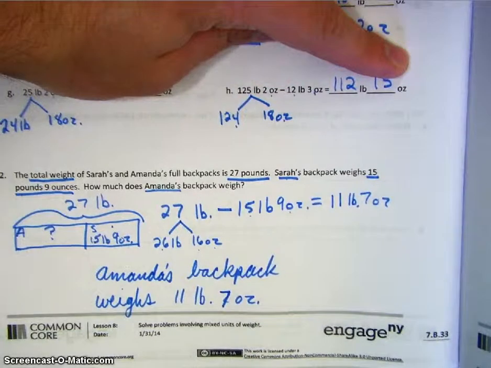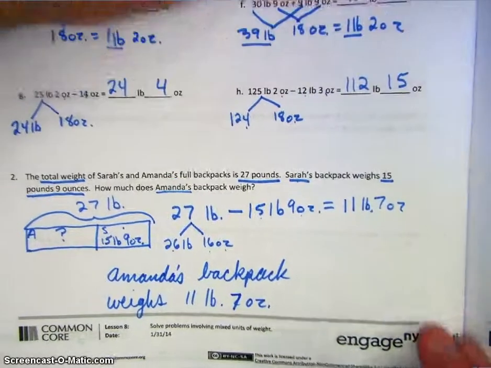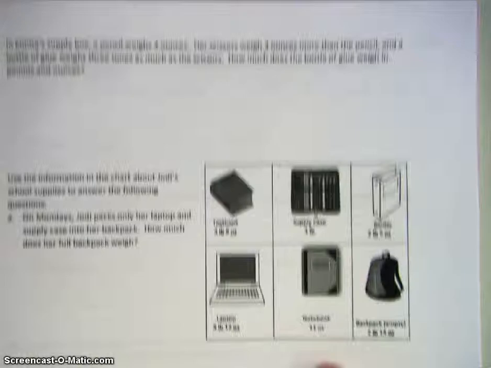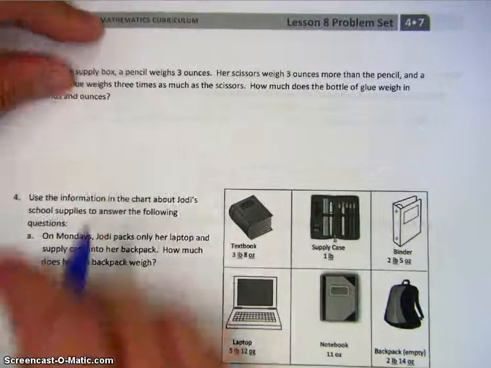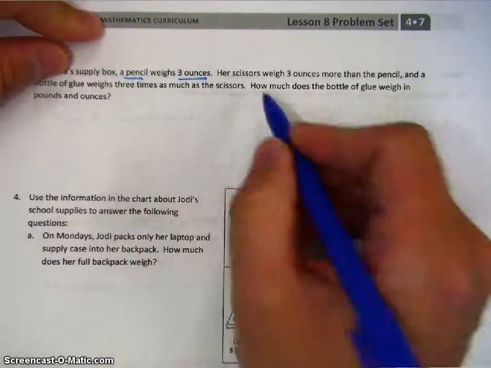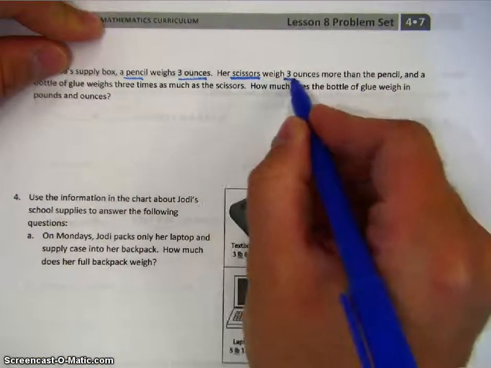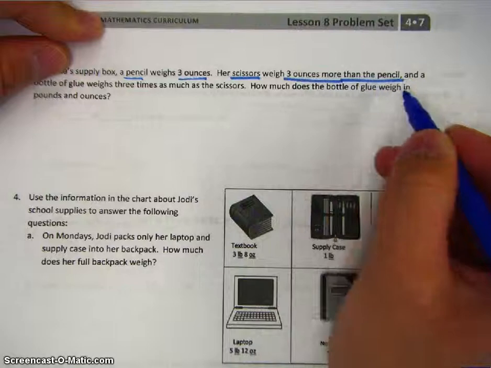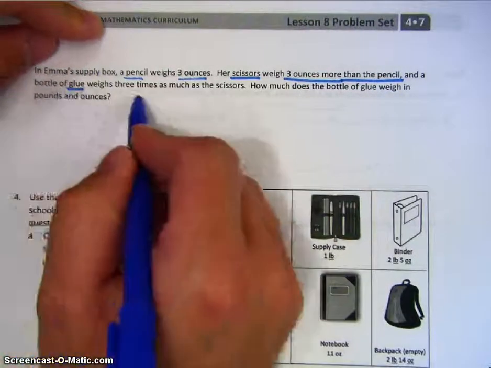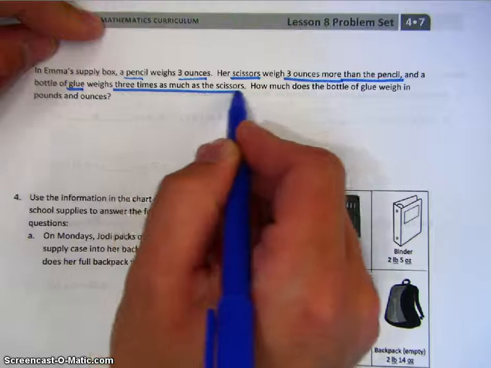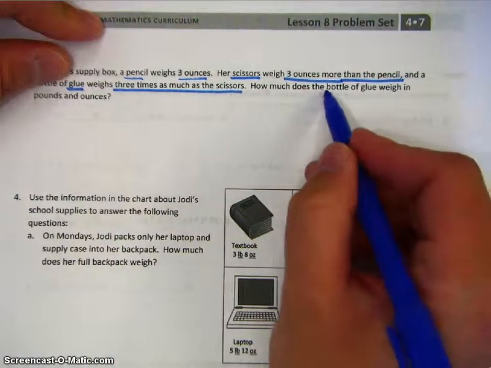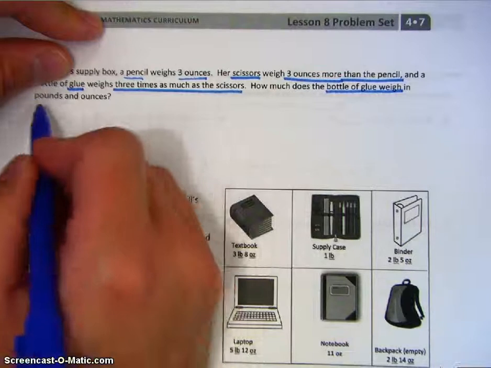Okay. All right, moving on to number 3. In Emma's supply box, a pencil weighs 3 ounces. Her scissors weigh 3 ounces more than the pencil, okay? So we're going to be adding more to it. And then the glue weighs 3 times as much as the scissors. We want to know how much does the bottle of glue weigh in pounds and ounces.